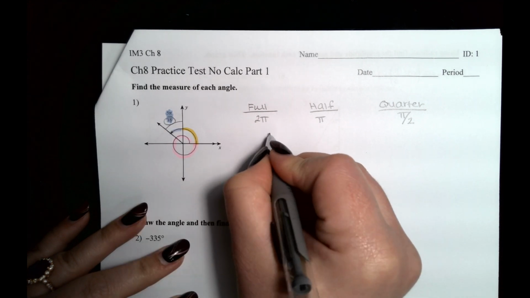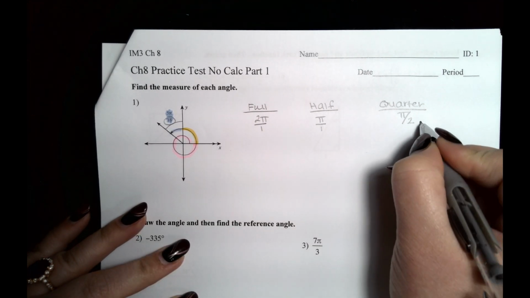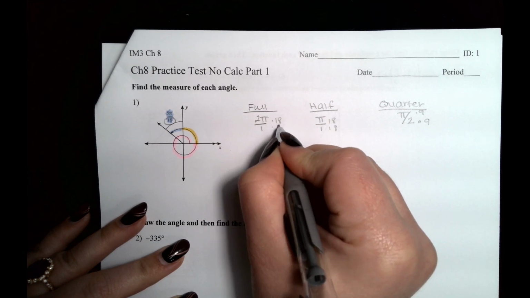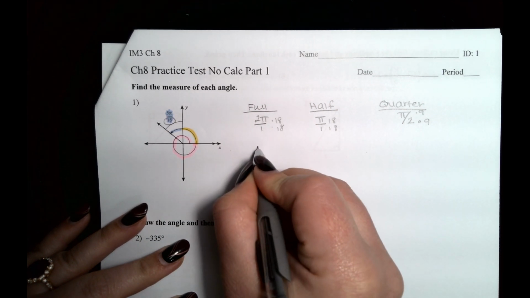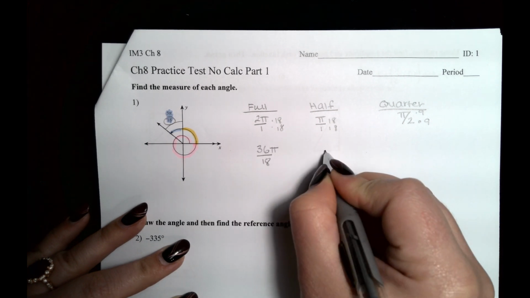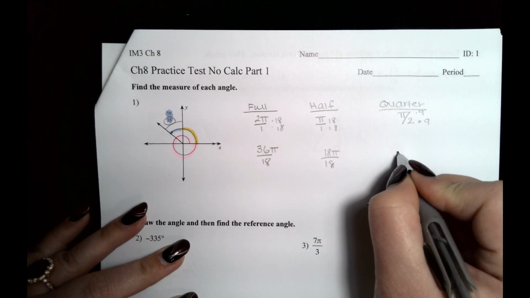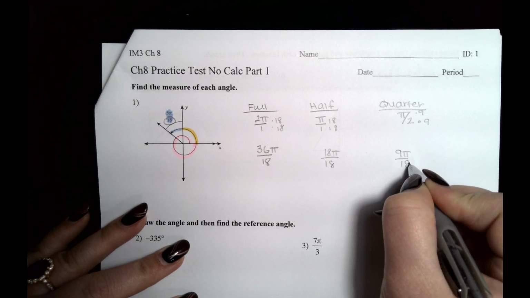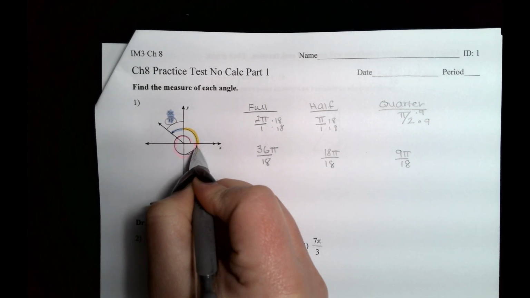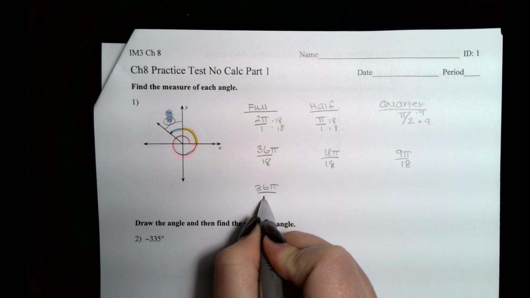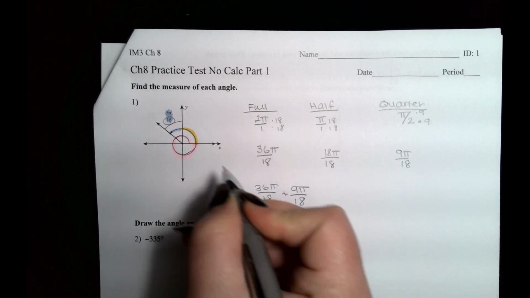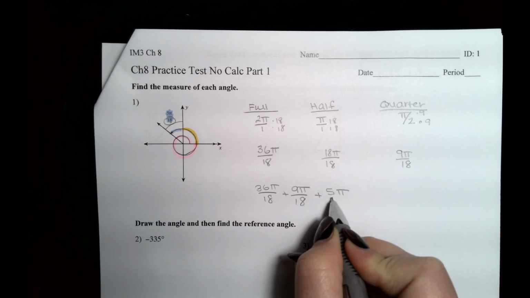Convert that to common denominators. We have an 18, so I'm going to put a 1 underneath that and multiply top and bottom by 18. 18 times 2 is 36 pi 18ths. Half is 18 pi 18ths, and this is 9 pi 18ths. Then we take a look at how far we've traveled. In order to get to this angle, I've traveled a full cycle, 36 pi 18ths. Then I've traveled a quarter cycle of 9 pi 18ths, and 5 pi 18ths more.